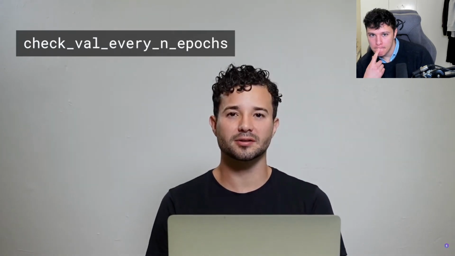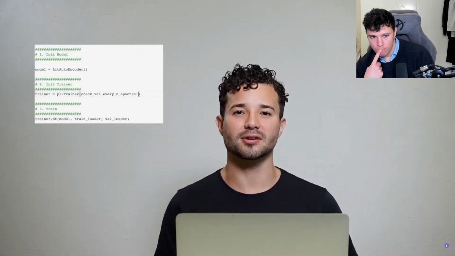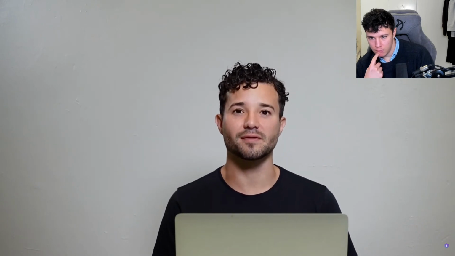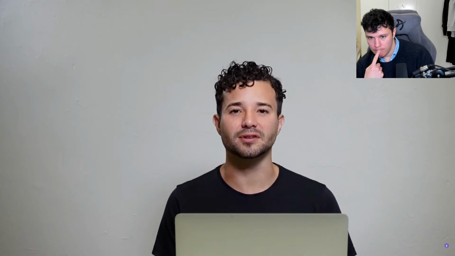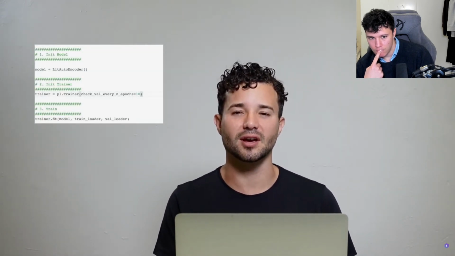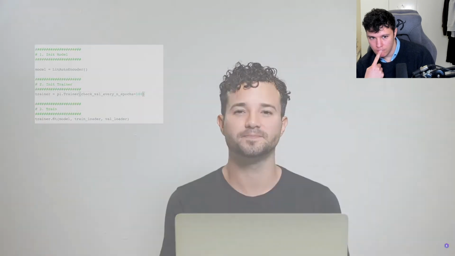Lightning also has a flag called check val every n epochs. The default is to check validation after every epoch. In case that your training epochs only take a few seconds or a minute, it may be overkill to check validation after every epoch. In that case, you may want to check it maybe every 10 or 100 epochs. You can set that flag equal to 10 or equal to 100 to do that.